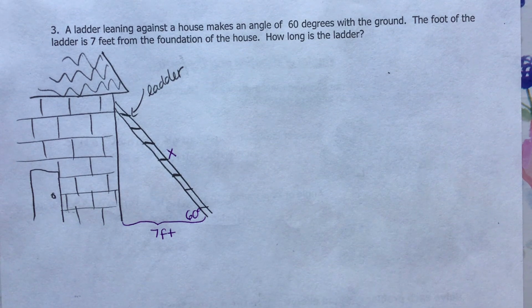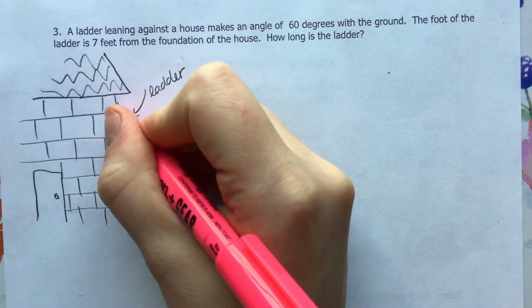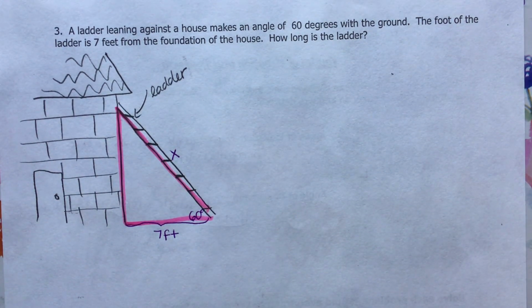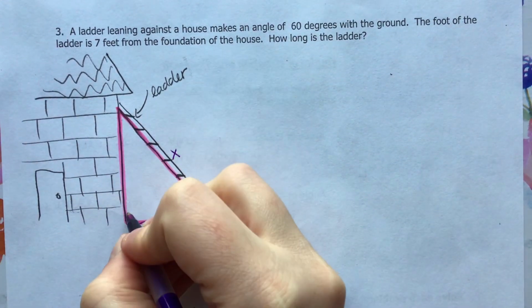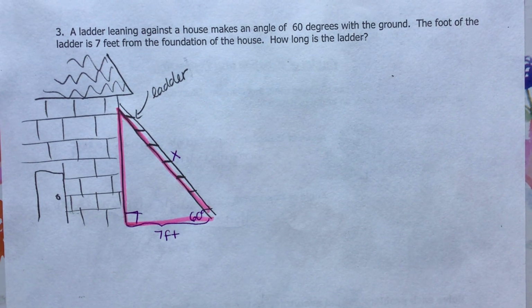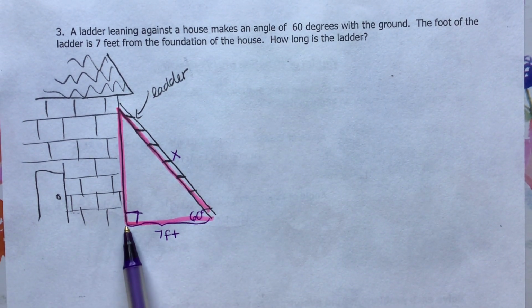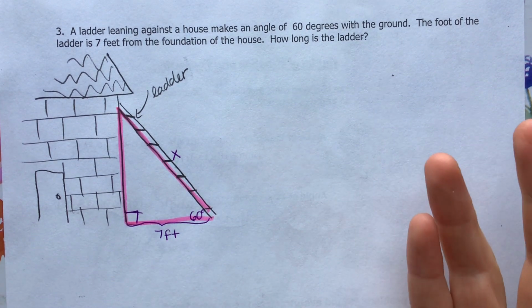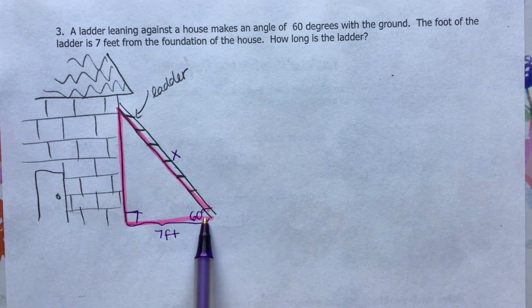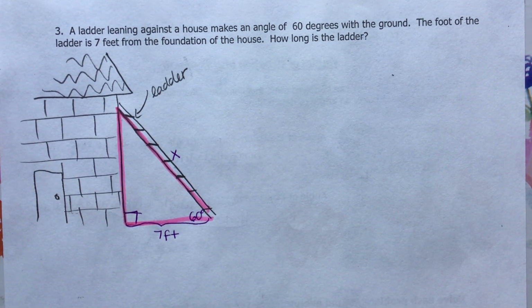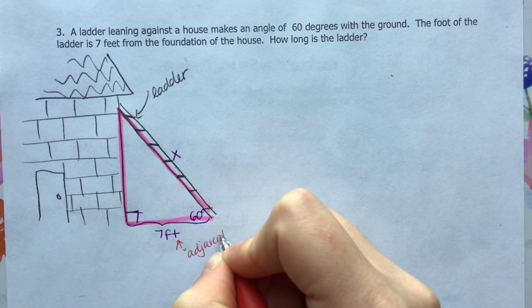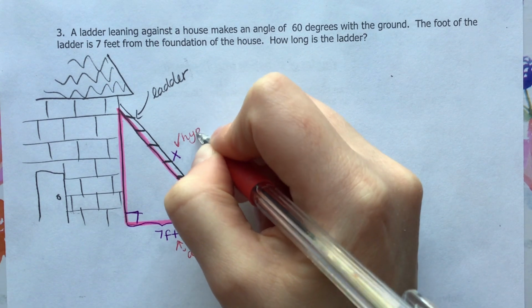And then I'm going to highlight our triangle that we are focusing in on. Here is our right triangle. We're going to assume that this is a well-built house and that it is, in fact, perpendicular to the ground. Okay, so I'm trying to find a side length. So we're going to use regular trigonometry. And I have to ask myself, how does this 7 and how does this x relate to that 60 degrees? Well, the 7 is adjacent, and the x is the hypotenuse.